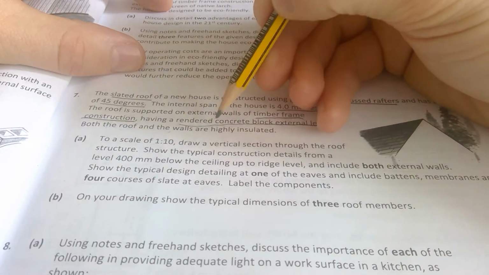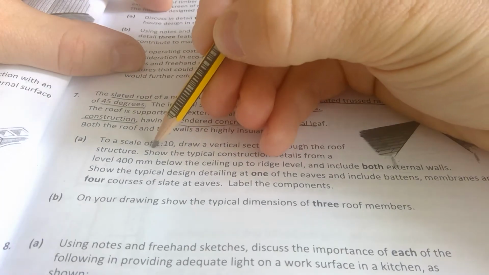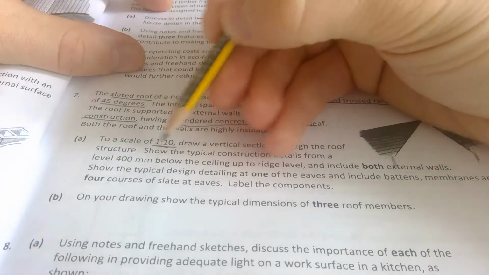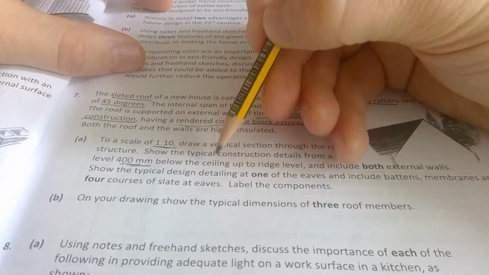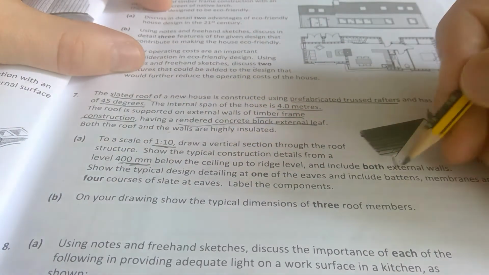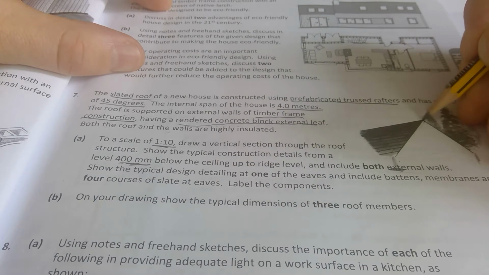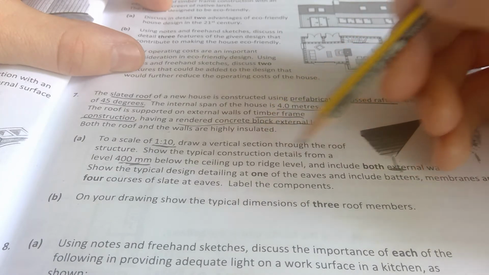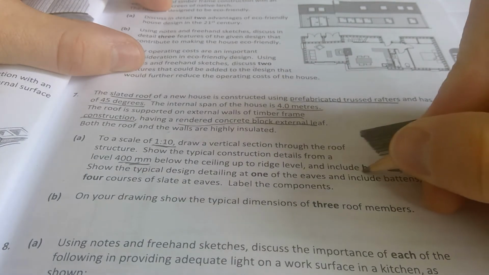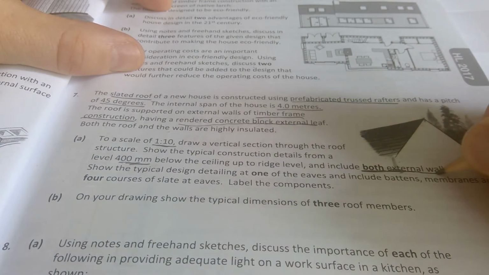Both the roof and the walls are highly insulated. To a scale of 1:10, draw a vertical section through the roof structure. Show typical construction details from a level 400 millimeters below the ceiling up to ridge level. So we're going 400 mil below here, all the way up to ridge. That's the ridge there. Include both external walls. That's very important. We must do both sides of this roof.